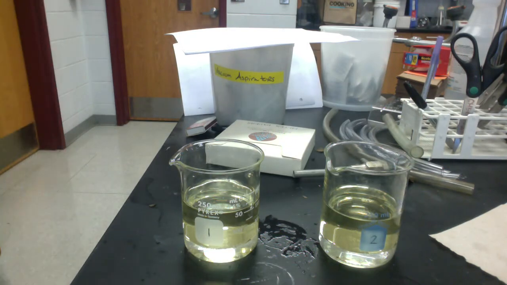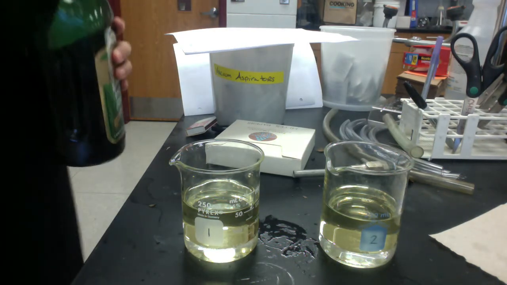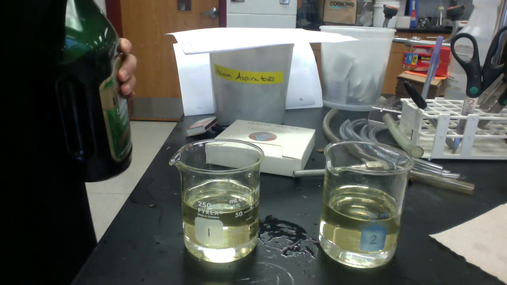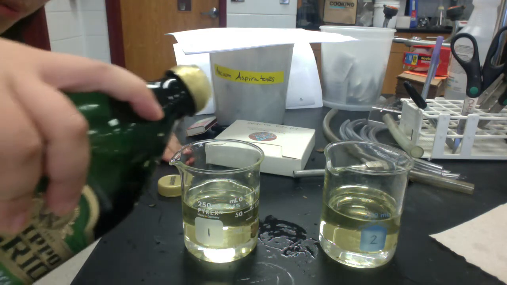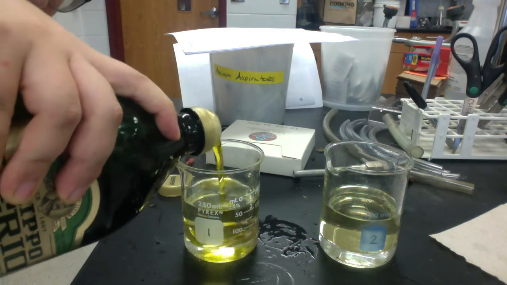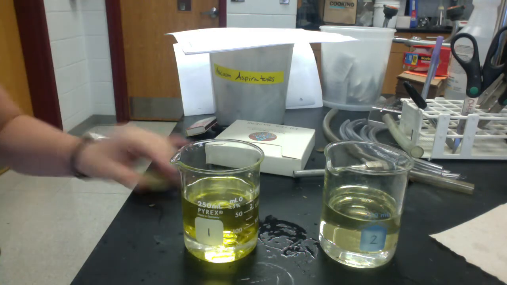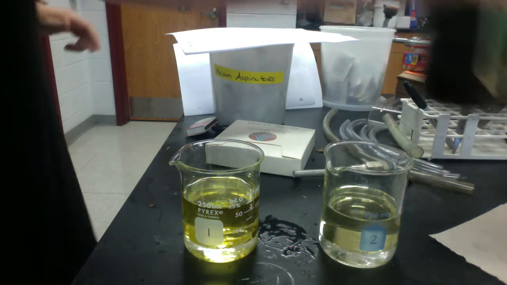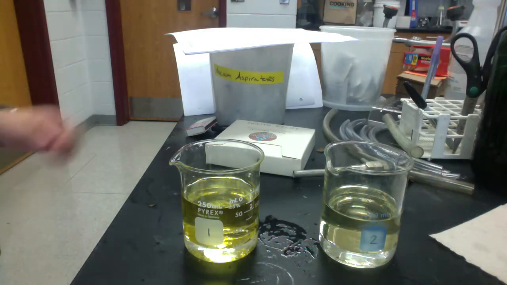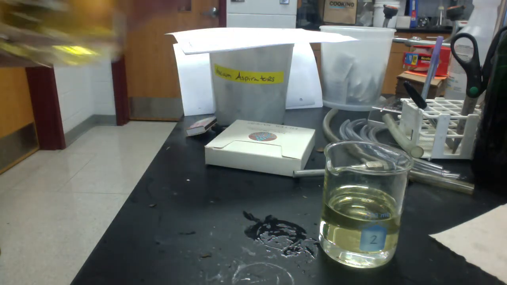Add a small amount of olive oil to beaker 1. So now it says to add a small amount of olive oil in the beaker. I don't know what a small amount means, but here I go. Interesting. Let's see where it settles out to.